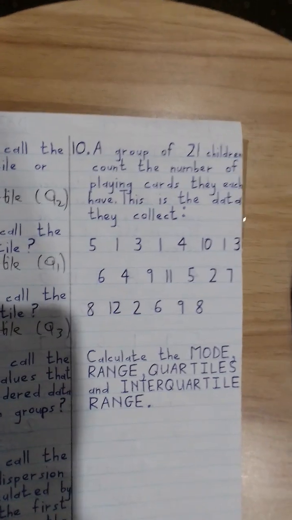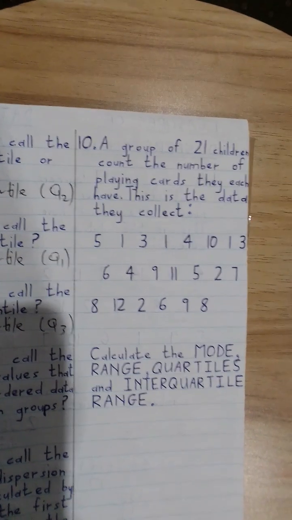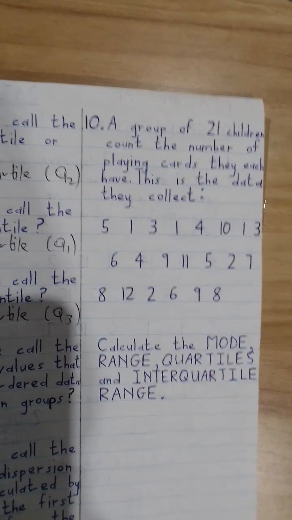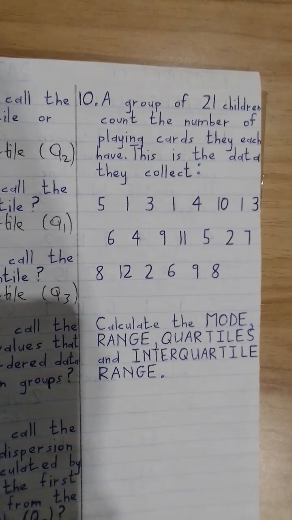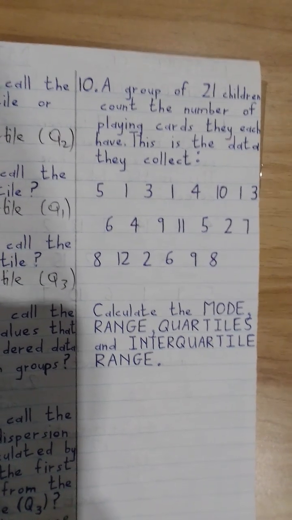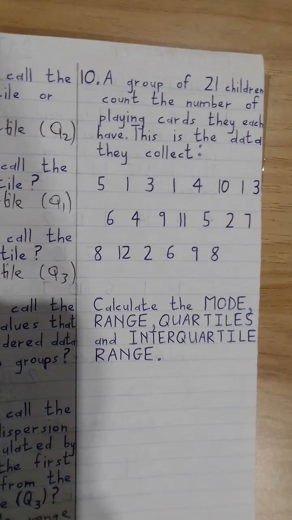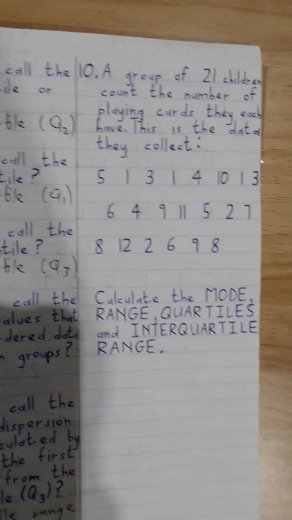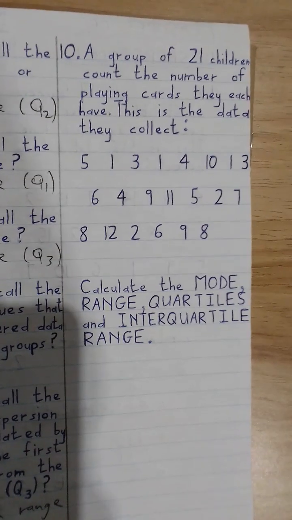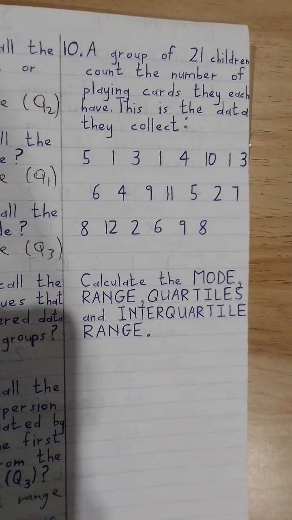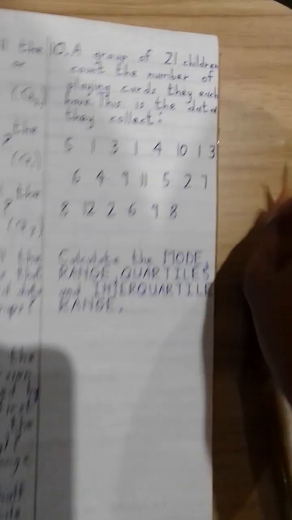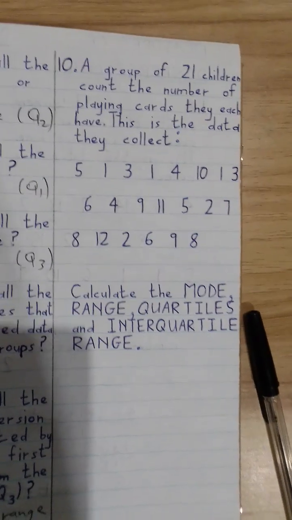Okay, number 10 states, a group of 21 children count the number of playing cards they each have. This is the data they collect. 5, 1, 3, 1, 4, 10, 1, 3, 6, 4, 9, 11, 5, 2, 7, 8, 12, 2, 6, 9, 8. Calculate the mode, range, quartiles, and interquartile range. So first you rearrange the data in ascending order.